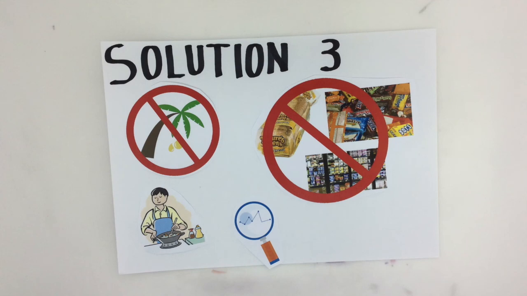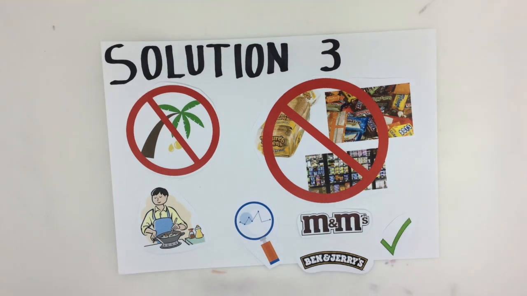Also, you can do your own research on what brands use palm oil or not. For example, M&M chocolates and Ben & Jerry ice cream both don't use palm oil.